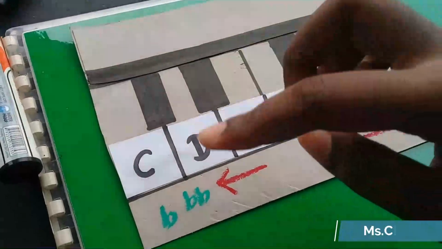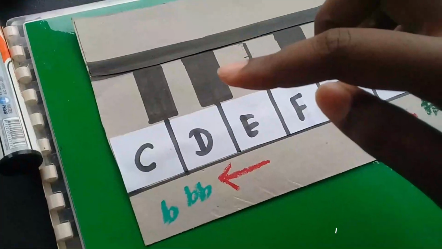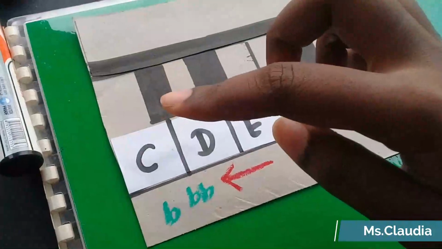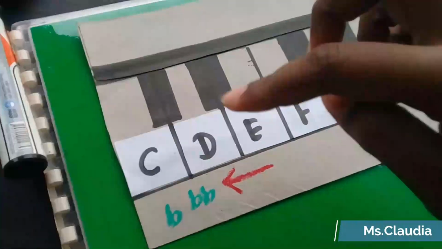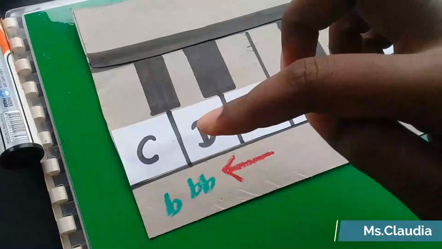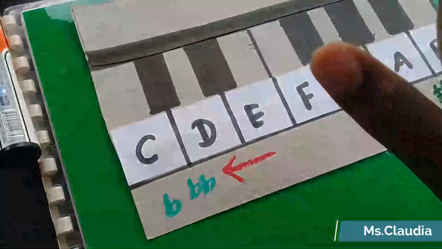Again, I'll teach you another example, right? When you raise D by a semitone, you get D sharp, and when you lower D by a semitone, you get D flat. When you raise D by a tone, that is two steps, you get D double sharp, and when you lower D by a tone, that is two steps, you get D double flat, right?